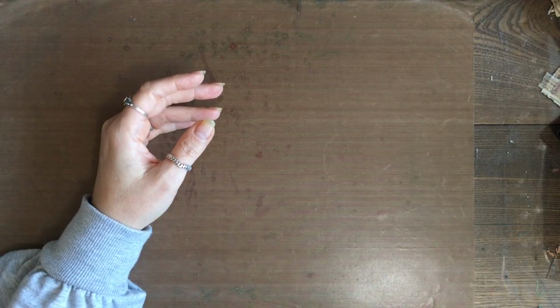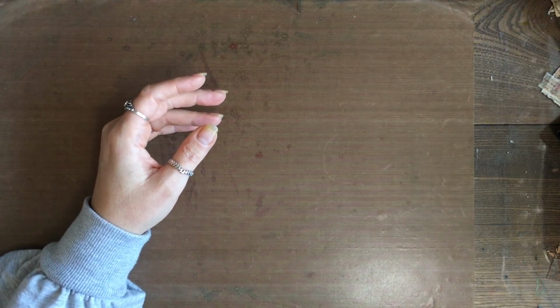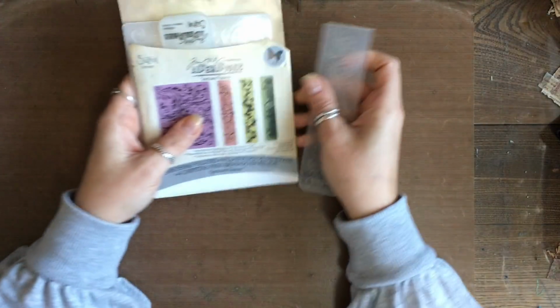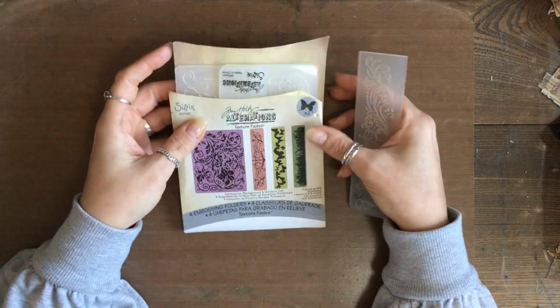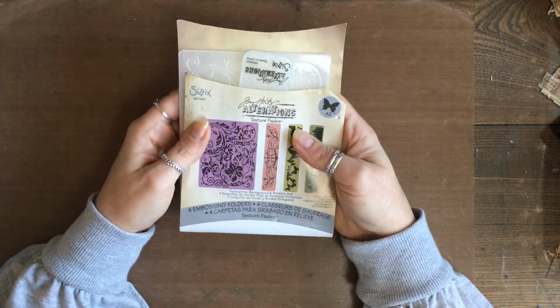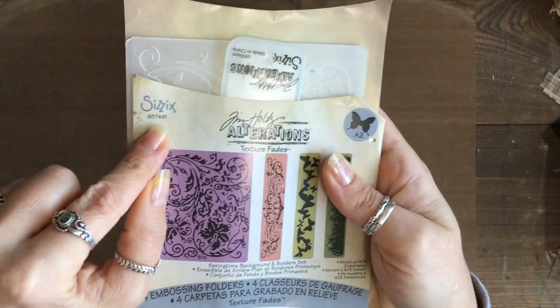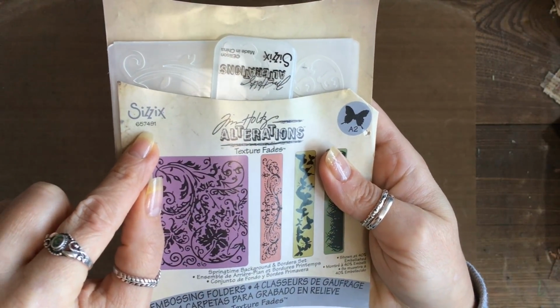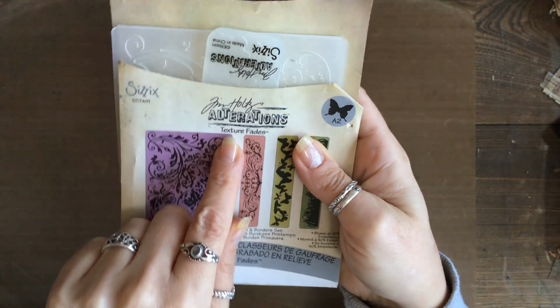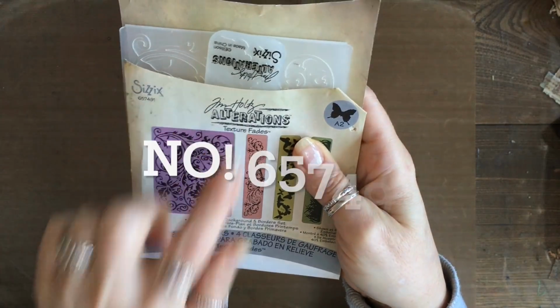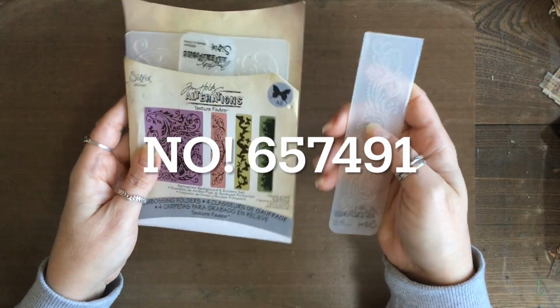And the other thing is, I just chucked them on the floor. This embossing folder set, that's your number, 657419. It's called Texture Fades, and it's a Tim Holtz alteration set. This is super old.